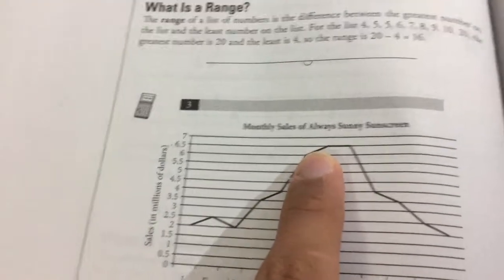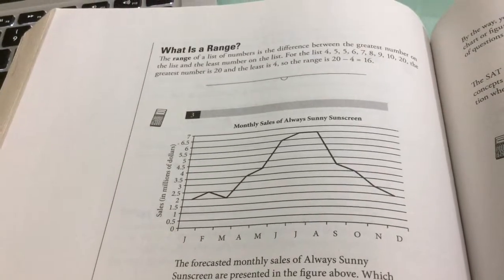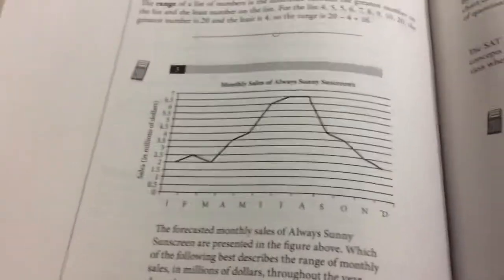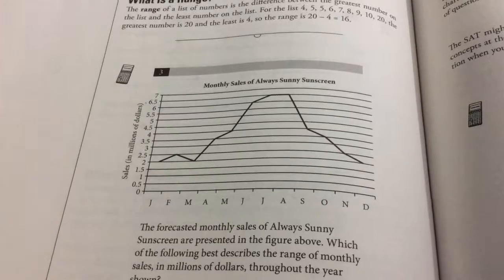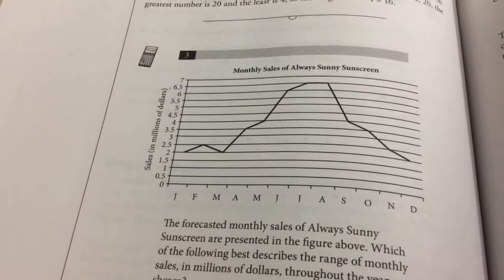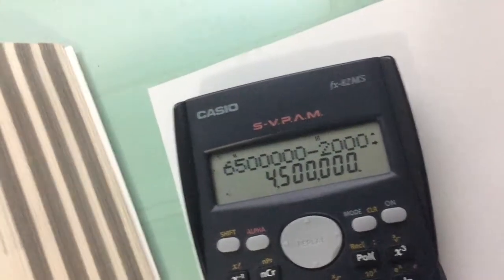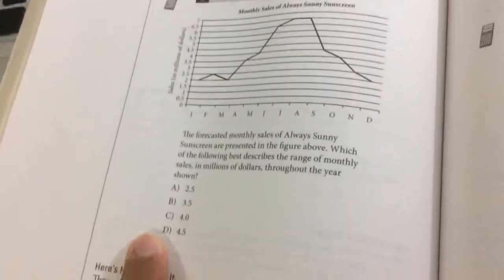So, we must look for the highest value possible. The highest one is 6.5. That must be in millions. So, okay, I'm going to use my calculator here, as you can watch here, and minus which is the smallest value. The smallest value, 2 million. And as you guys can watch here, I have the correct answer, which is that one. And yeah, it matches with this one.